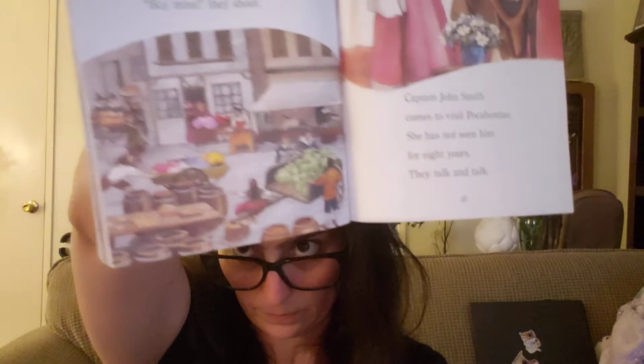She looks out and there is so much to see. Workmen pull carts loaded with wood and bricks. Women are selling cakes, flowers, and even fish. Captain John Smith comes to visit her. She has not seen him for 8 years, and they talk and talk.